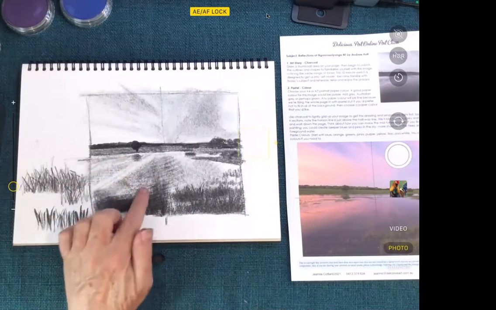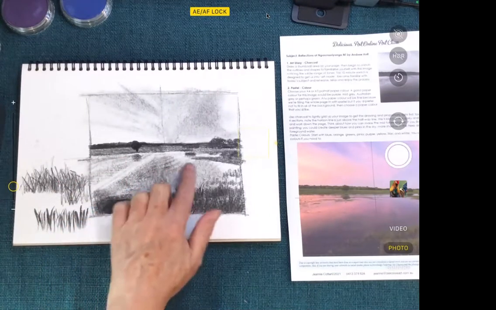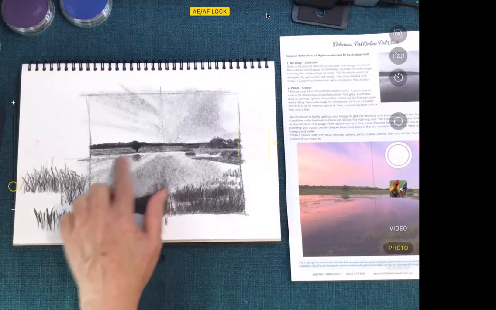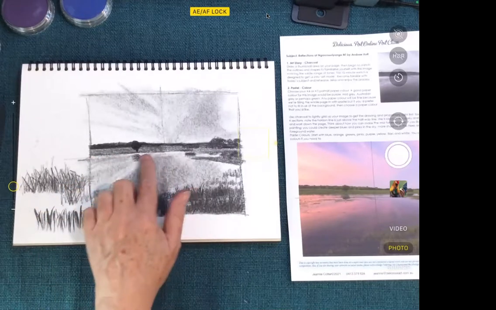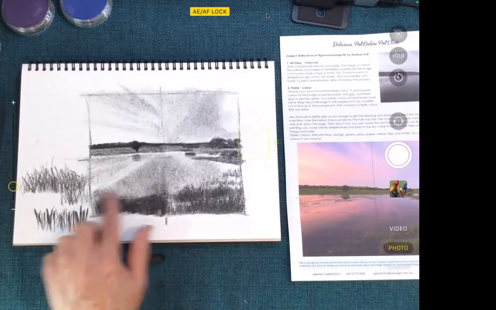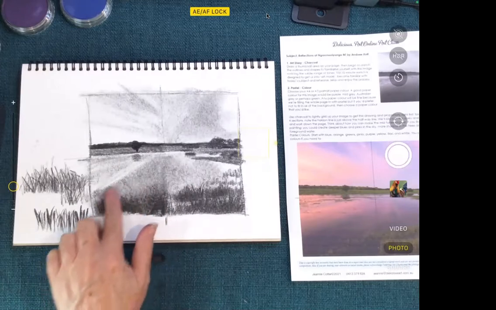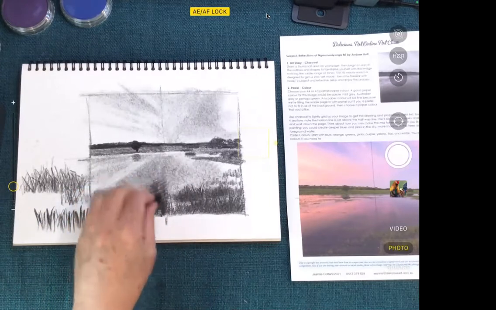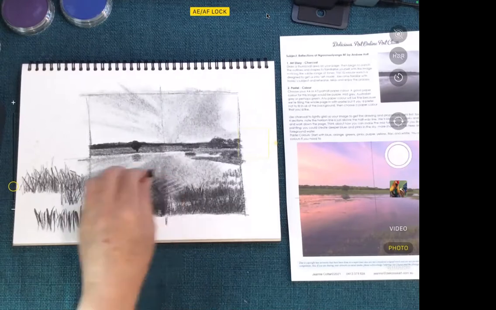So now I've got a bit of that charcoal on there. I can push that around with my finger, soften it off a little bit, and again, make sure you pull it out in that direction from the vanishing point or the center point. And we've got all this beautiful dark here in the front. You might want to come back in and put more dark in, because if you know me, you'll know I love the drama of the dark.